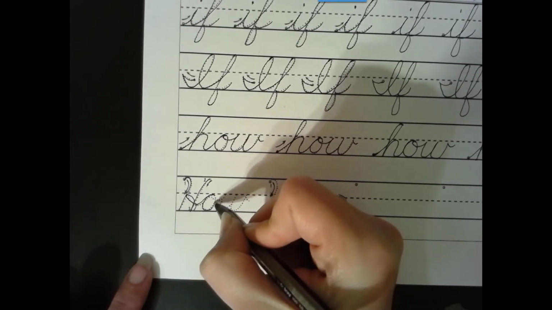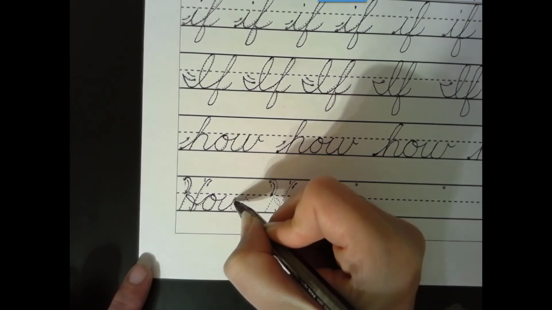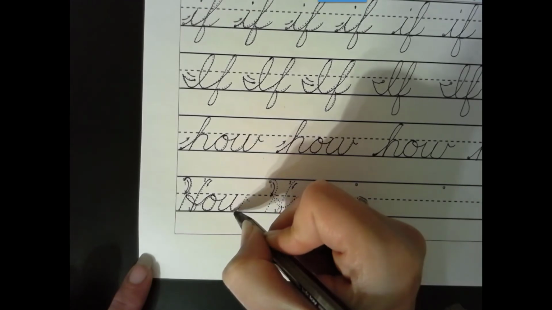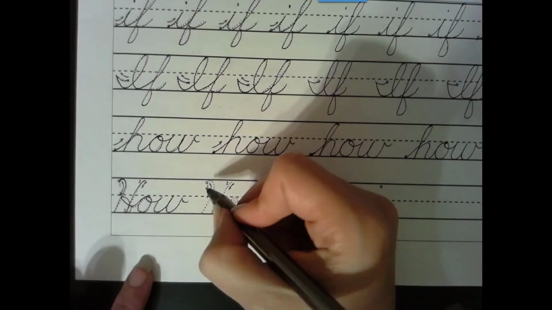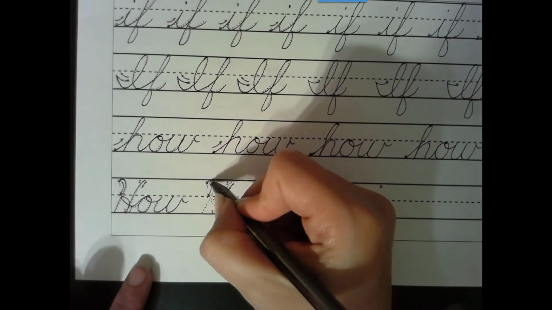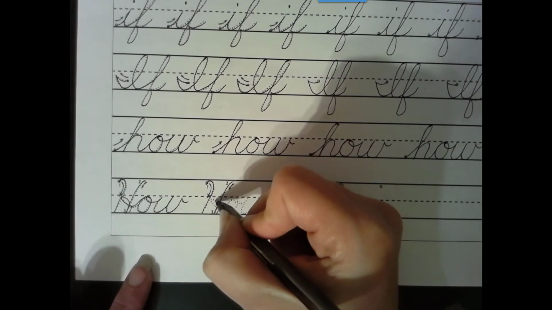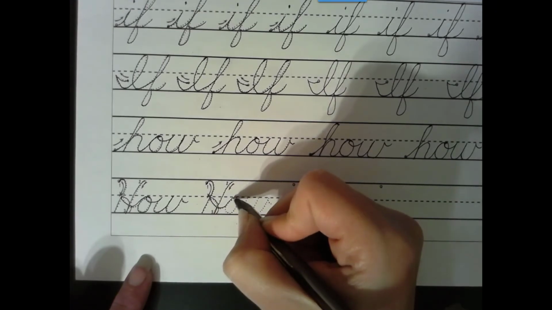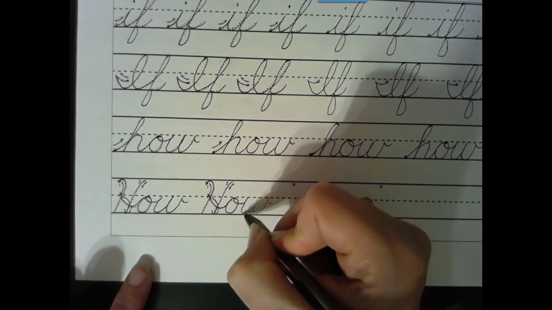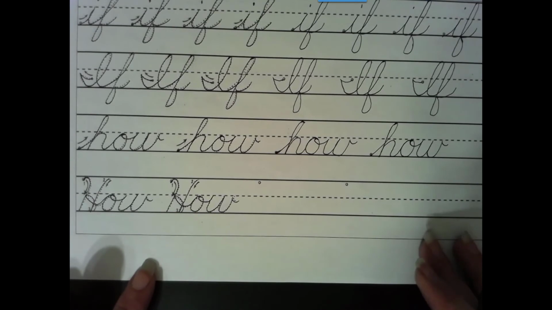retrace back down, complete your oval, make your little loop and your whoop, then back down to the bottom, up to the middle, retrace back down, up to the middle, and your little whoop. Okay, our first line. Then we pick up the pencil, go down, retrace back up, loop around, touch, down to the bottom, curve up to the middle, retrace, complete your oval, make your little loop and your whoop, down to the bottom, up to the middle, retrace back down, up, and make your little loop.